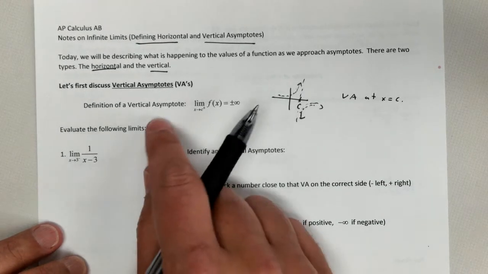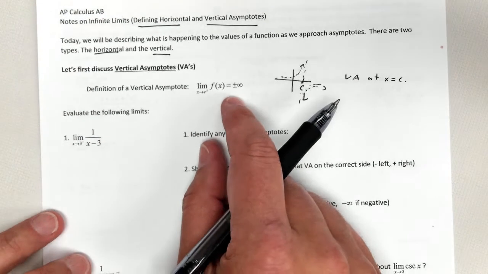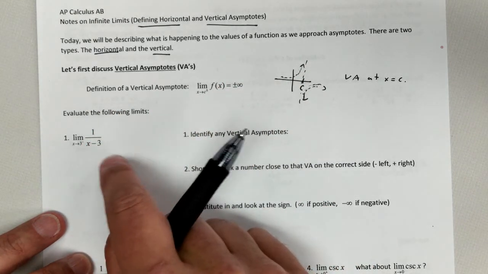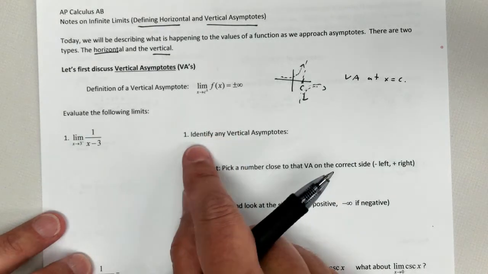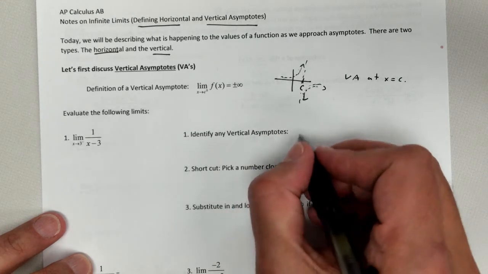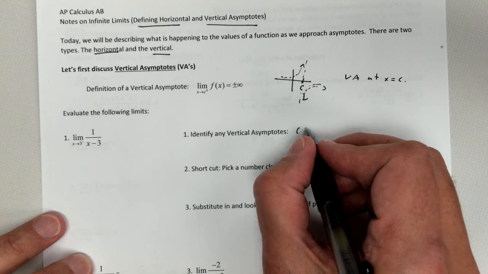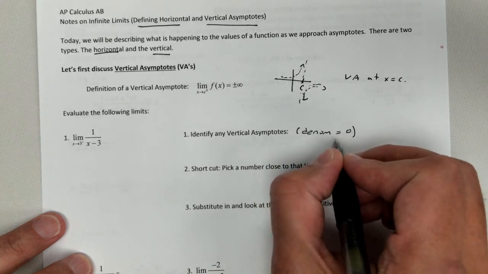So how do we take the limits or find these vertical asymptotes? There are two ways we can do this. So we're going to take a look at the easy way today. The easy way is to identify the vertical asymptote. Now you learned this in pre-cal. Remember, to find out this is you cannot divide by 0. So we just set the denominator, or the bottom of the fraction, equal to 0.